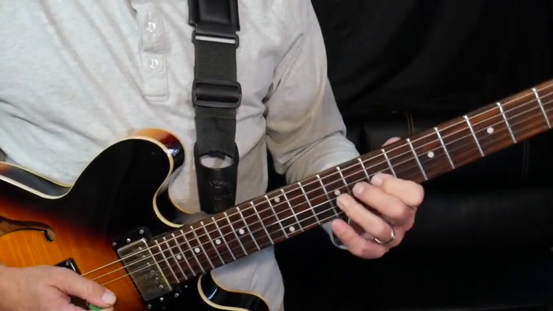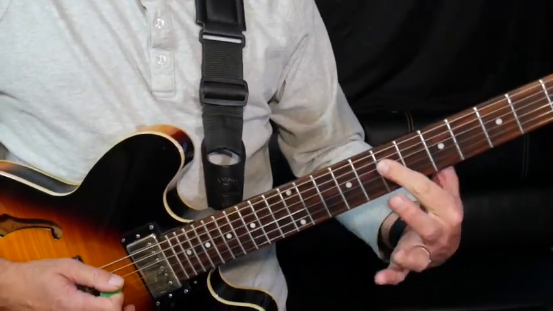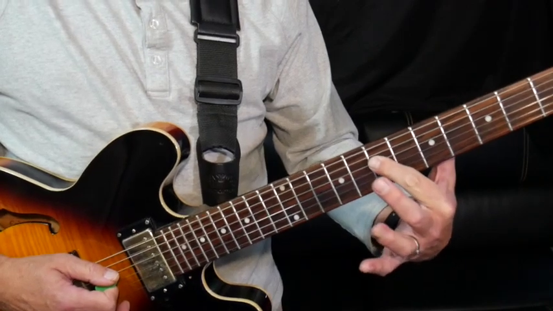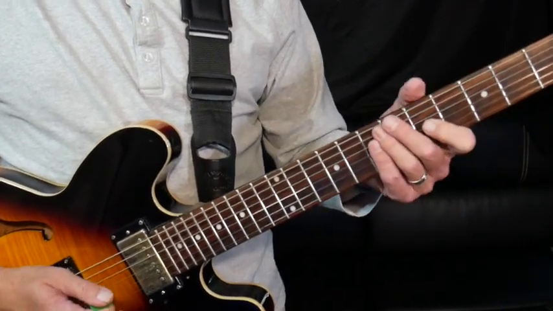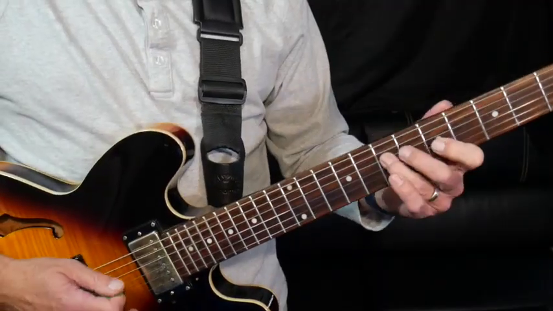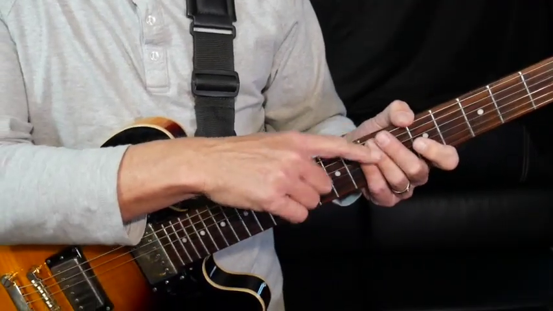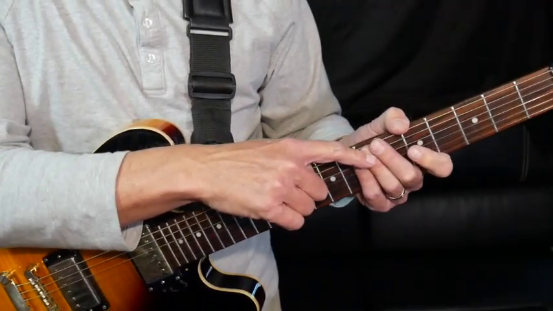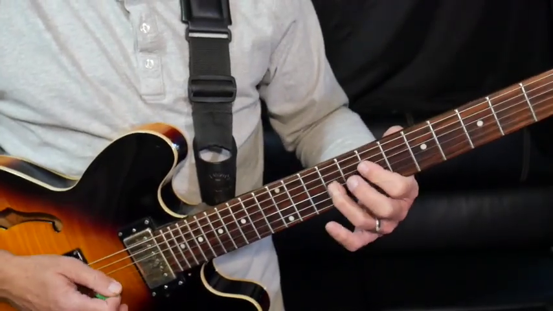I'm playing like an open G here, but I'm ending on the A here, okay? And then again we go to the C, and we close it out with the A note there. All right, so let me show that real quick.